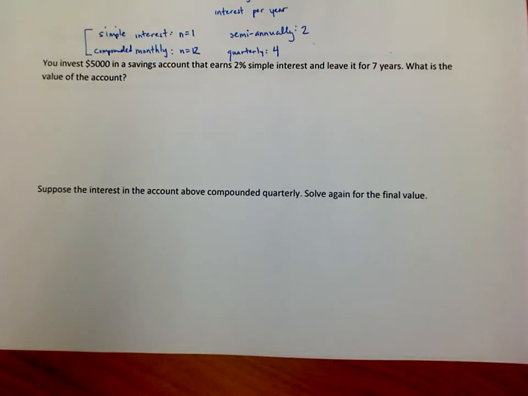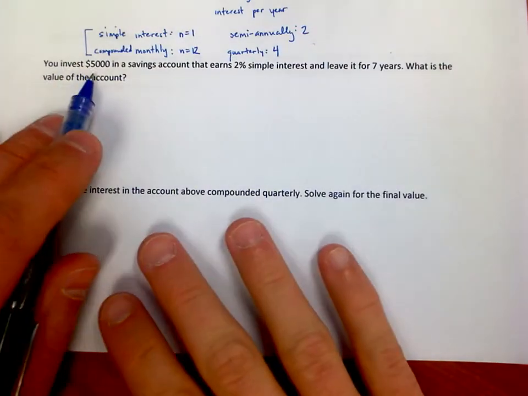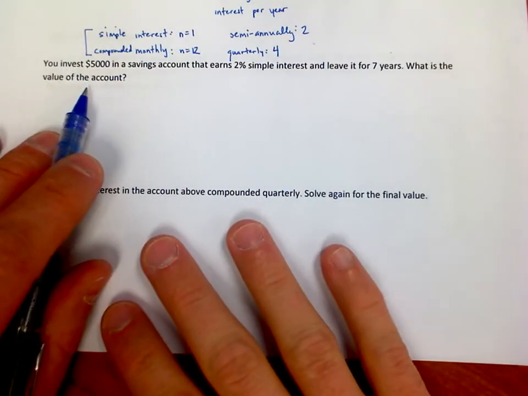Hi guys, in this video I'm going to be working through an example problem that deals with the bank account. Remember, if you haven't watched the first video of this series where I walk you through the formula and what all these letters mean, that's going to be pretty important, so I would suggest you go do that first.